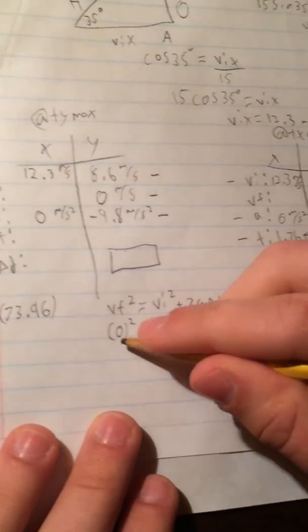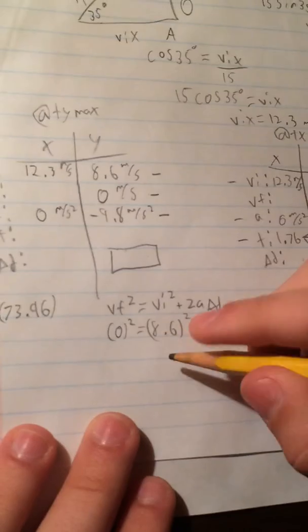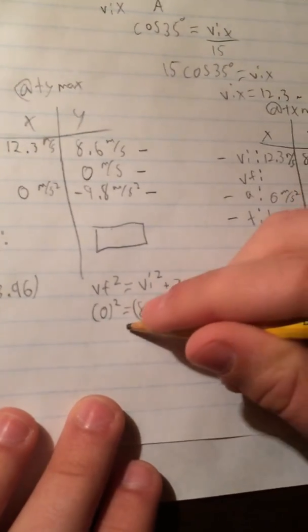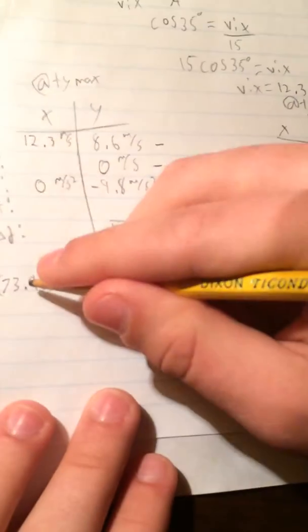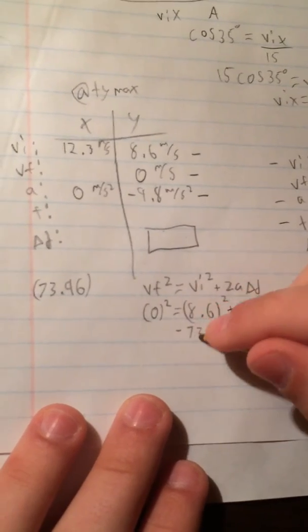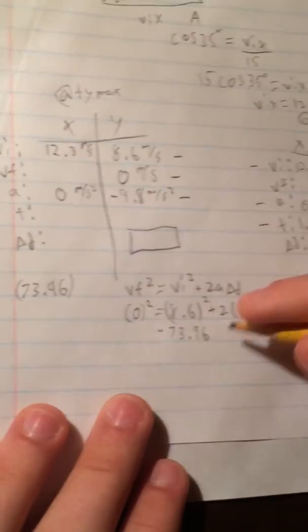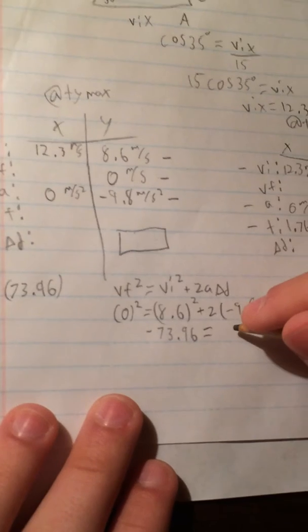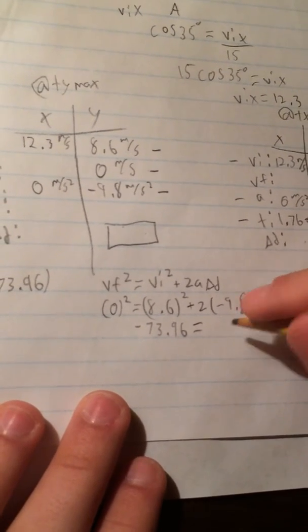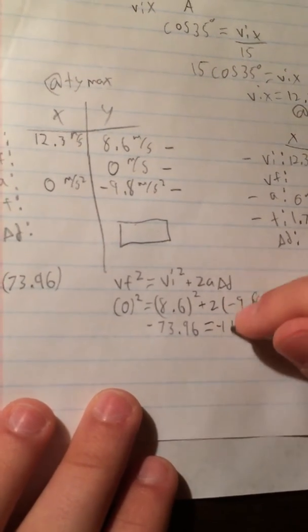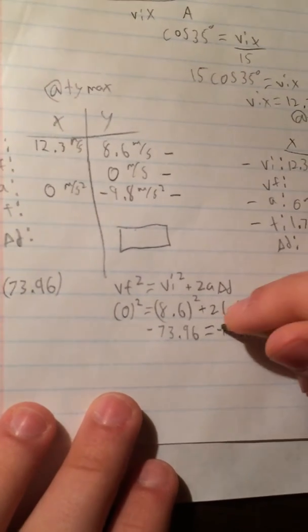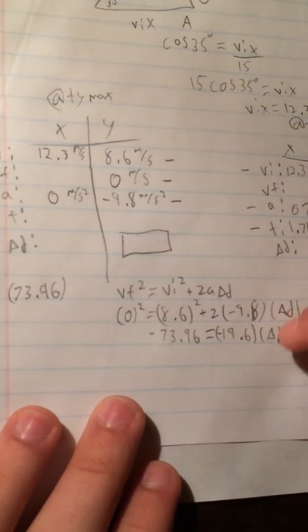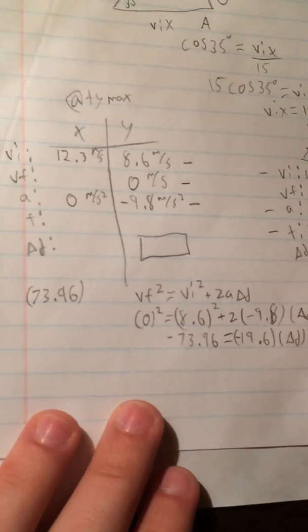So this is 0, so that's out. We're going to subtract the 8.6 squared, which is 73.96. So then we have negative 73.96 over here, equals 2 times negative 9.8, which is negative 19.6, times delta D, which is still what we're trying to find.